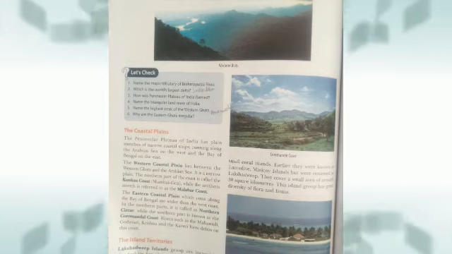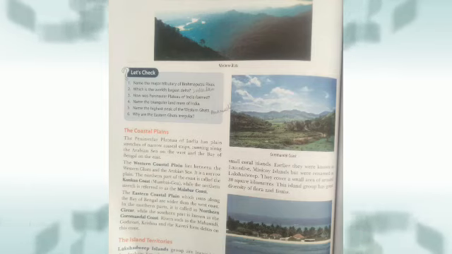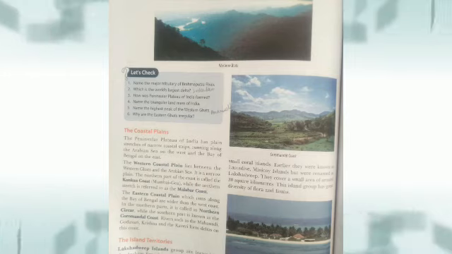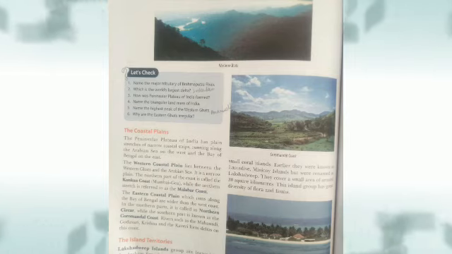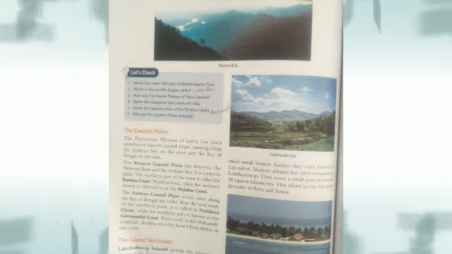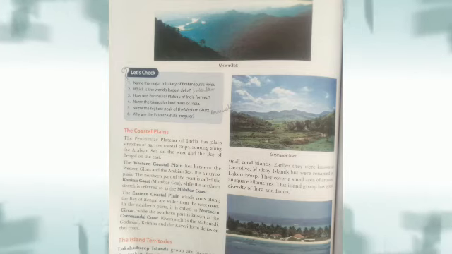The southernmost range of the Himalayas is called the Shivalik. They extend over a width of 10 to 50 kilometers and have an altitude varying between 900 and 1100 meters. The Shivalik is covered with thick gravel and alluvium. The longitudinal valleys lying between the Lesser Himalayas and the Shivalik are known as the Duns.